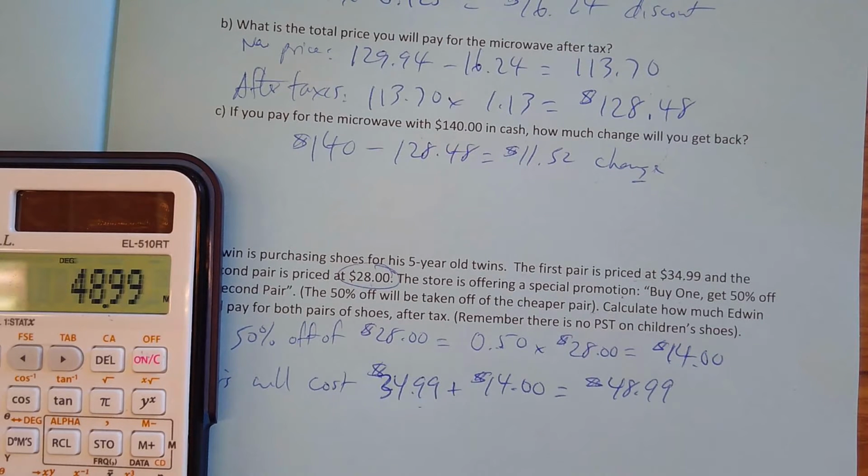Now careful with the taxes. We're not paying PST. So we're only paying the 5%. So I can multiply by 1.05. Normally I do 1.13, but I'm not paying the 8, so I'm only paying the 5. I could do that and just add it on, sure. But the quick way is just multiply by 1.05.